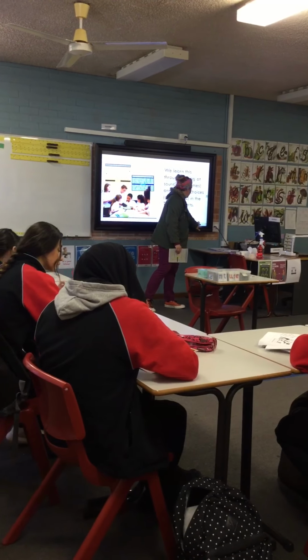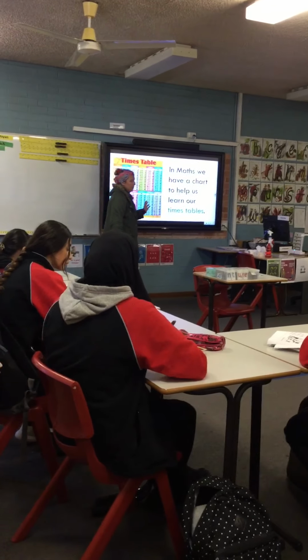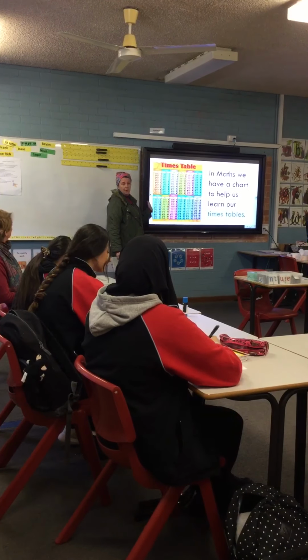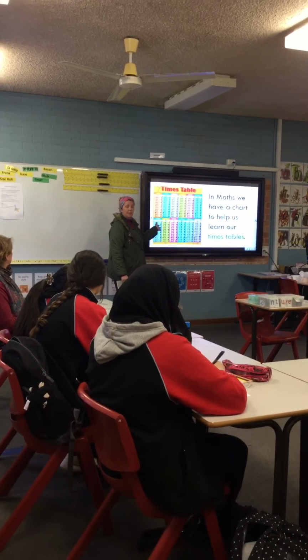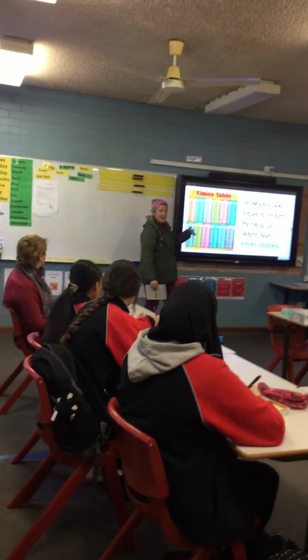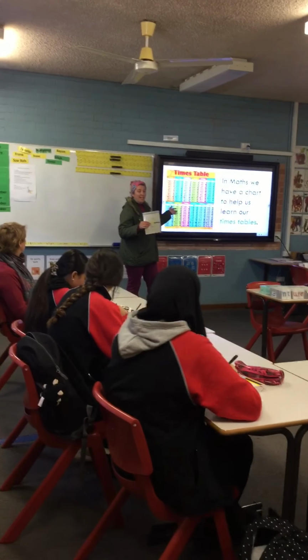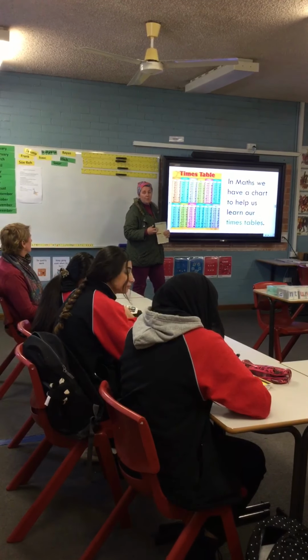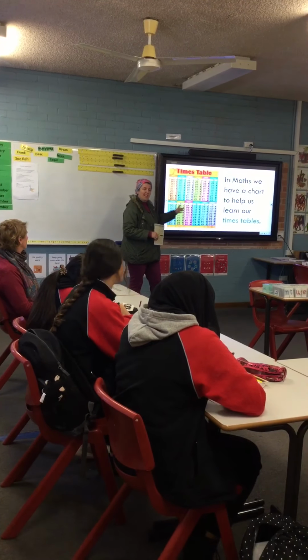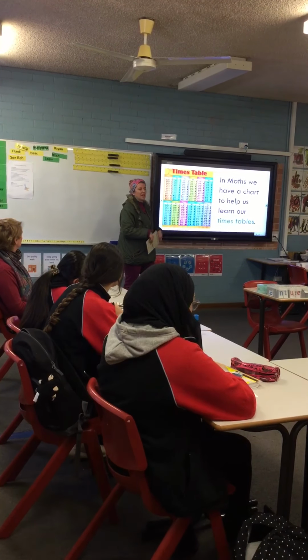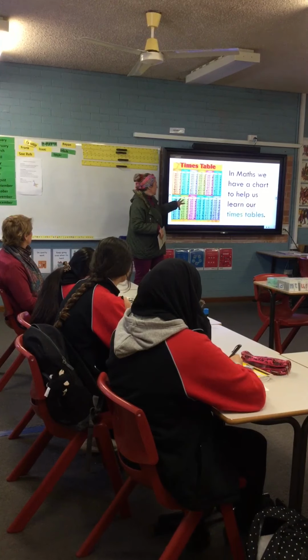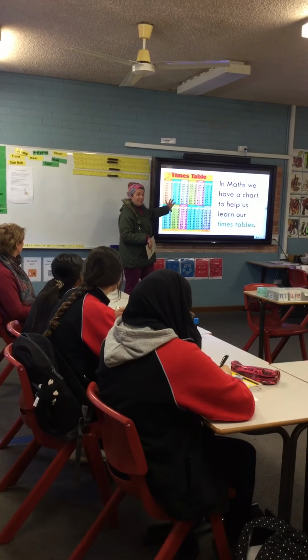So you might have seen this before. What is this called? Times tables. And what subjects do we use this in? Maths. So we have charts in lots of subjects that help us with the basics. And we're never too old to use this, are we? We never get to a point where we say, I don't need the times tables anymore, because we build a lot of maths on top of this.